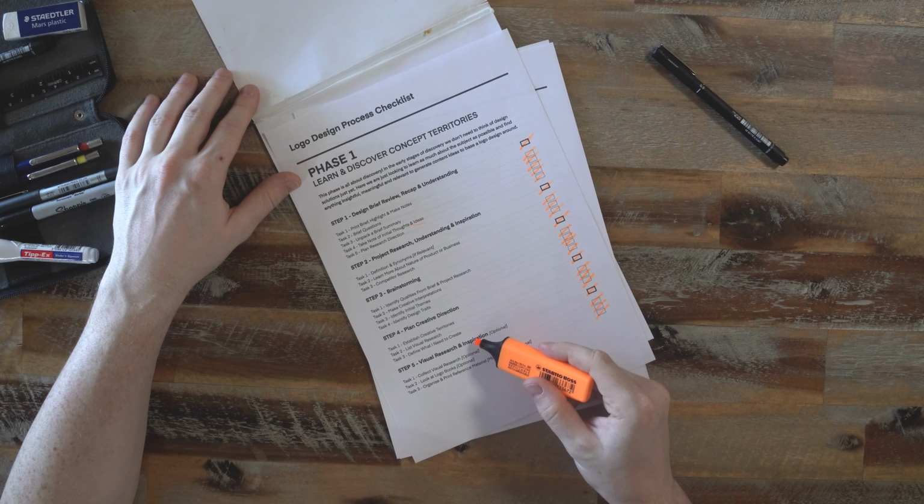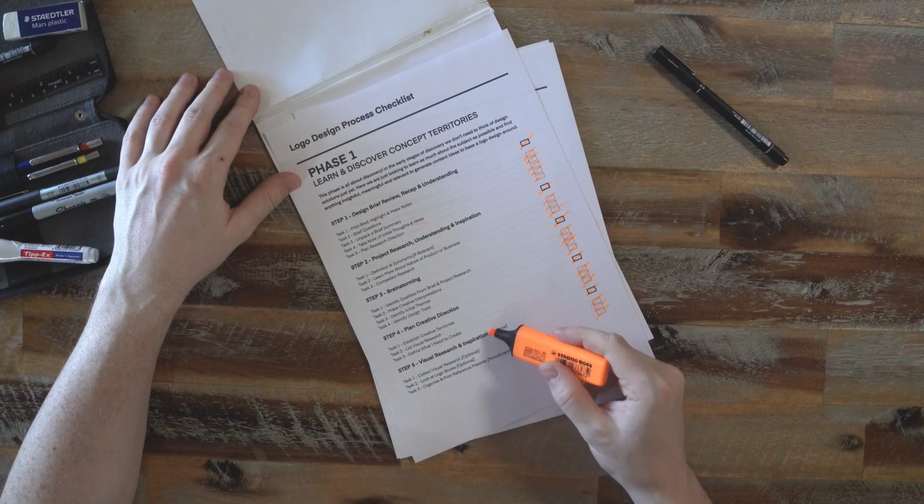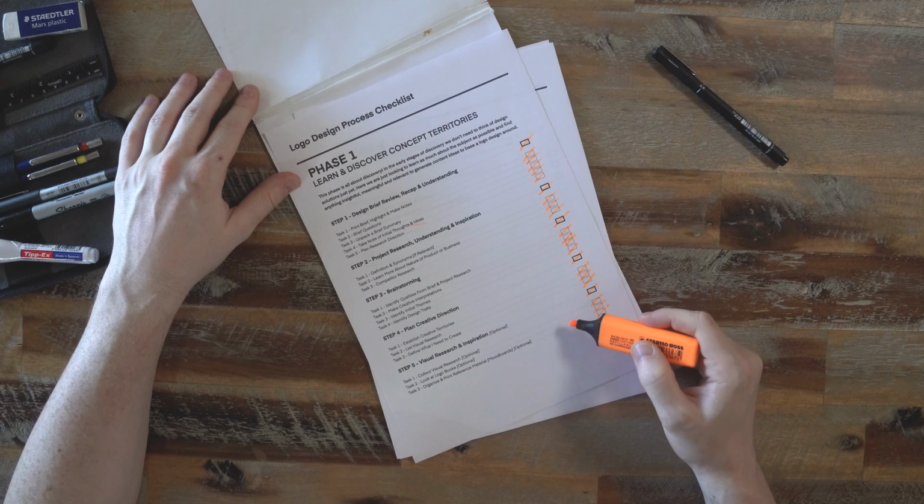So once I've done the brainstorming and I've done the creative direction, I will then move on to my visual research. So from my creative direction, I listed out what I wanted to look into, and then I go out and look at visual research. Now, this is optional. Some designers do this, some designers don't, but I chose to do it. I feel like visual research is cool because it's like, what is the style I want to create? It helps define the style.